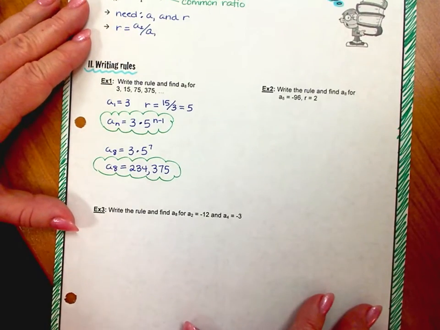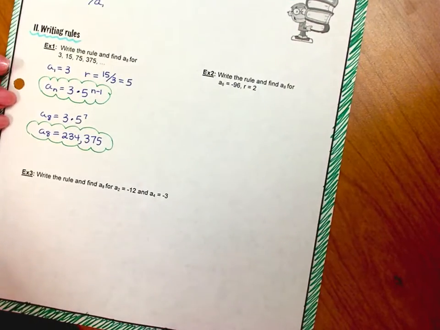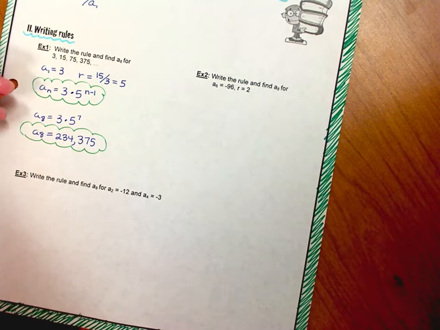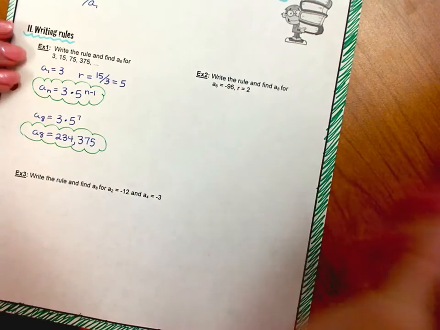Okay, let's take a look at example 2. And for this one, we're not given quite as much. So we have our ratio, which is 2, and we have a sub 6, which is negative 96. Okay, we don't have a sub 1. So first of all, we need to find a sub 1. So we're going to plug everything in except for a sub 1. So it kind of looks like this.